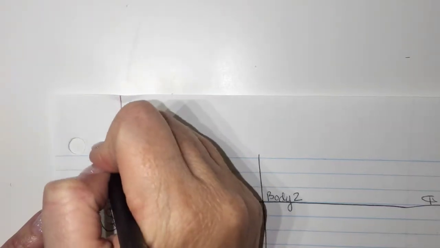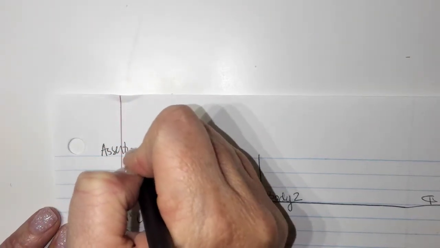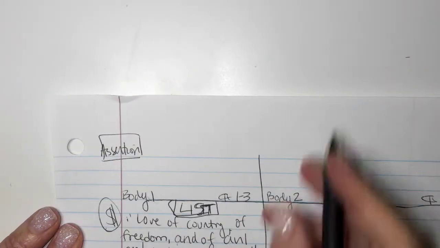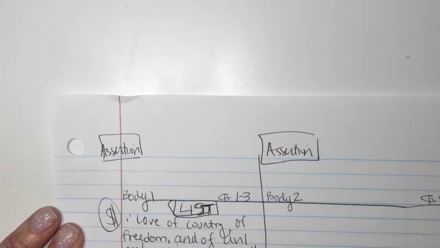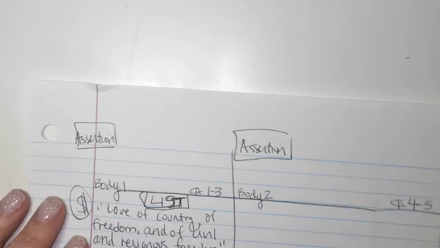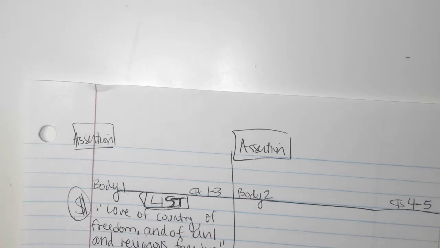Now what we have to do is go write our assertion. So for each body paragraph, we make what we call an assertion. An assertion, by my definition, is your opinion that you prove true through evidence and analysis.